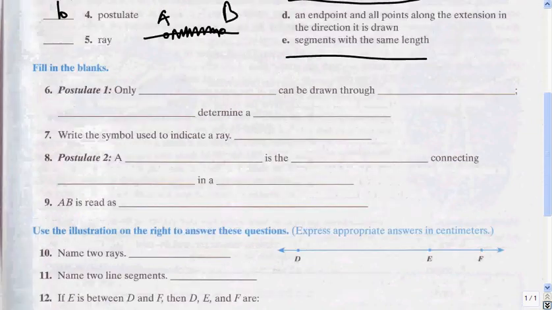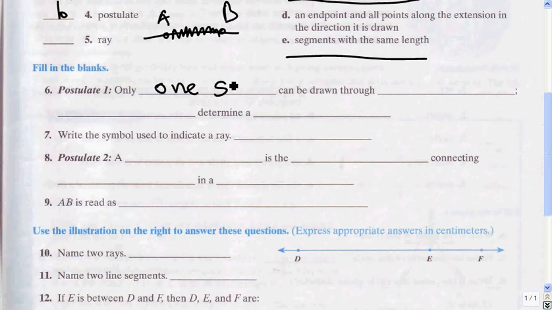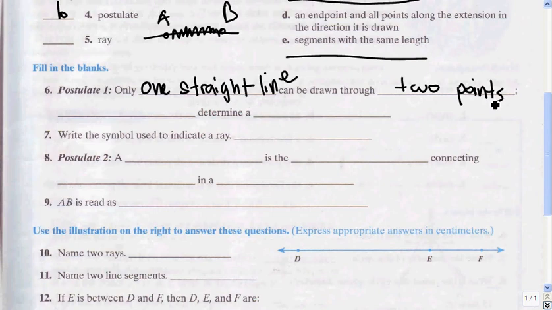Do you remember what postulate 1 says? It says that only one straight line, I should probably write smaller, hold on. Only one straight line can be drawn through 2 points, and 2 points determine a straight line.